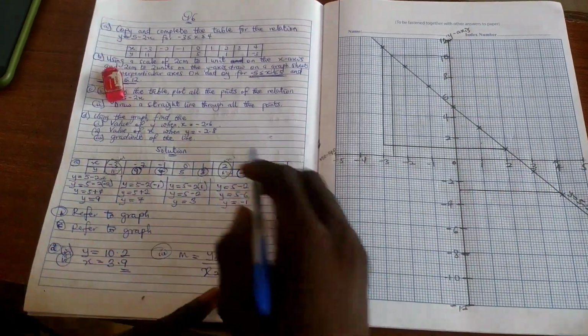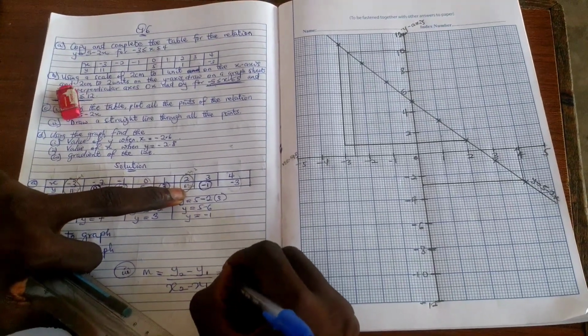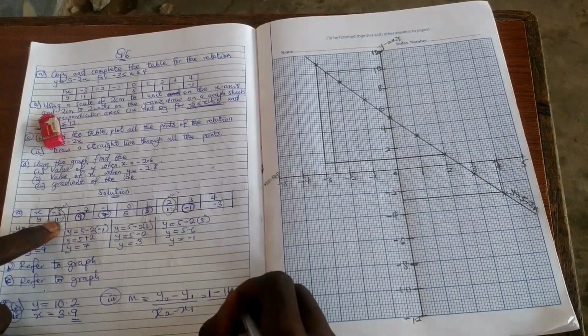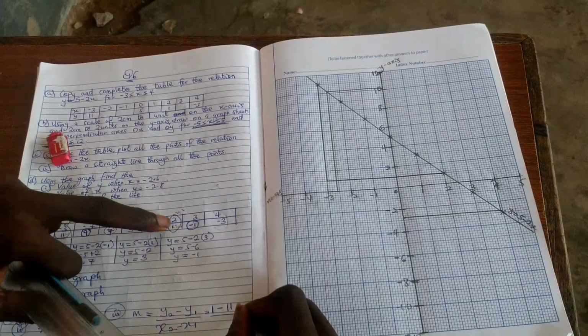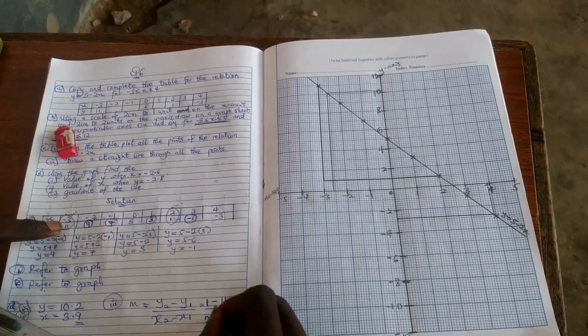So let's see, you have y2 as 1 minus y1 as 11 all over x2 as 2 minus x1 as negative 3.